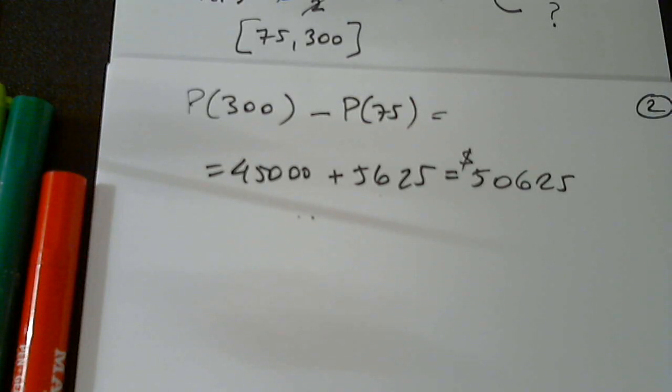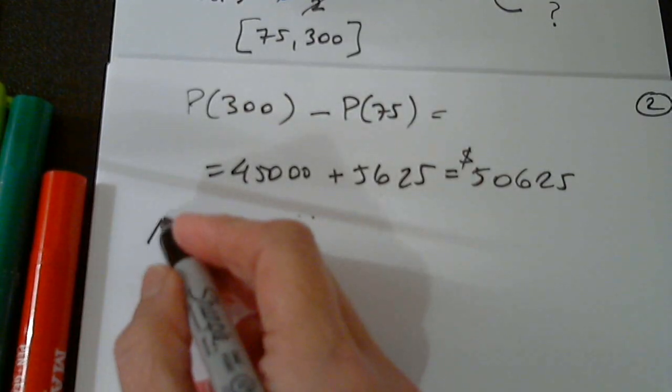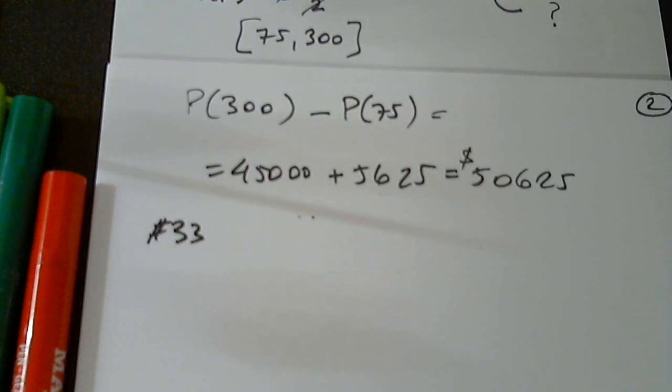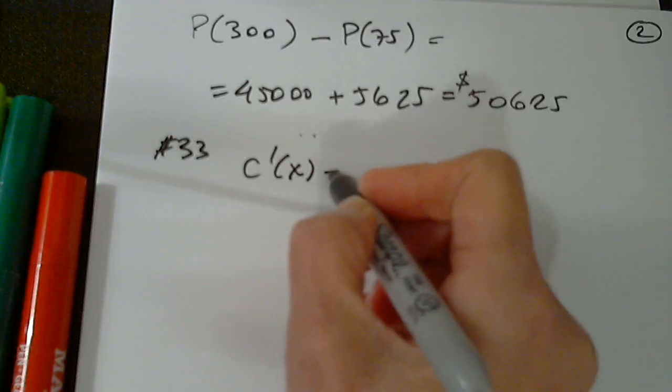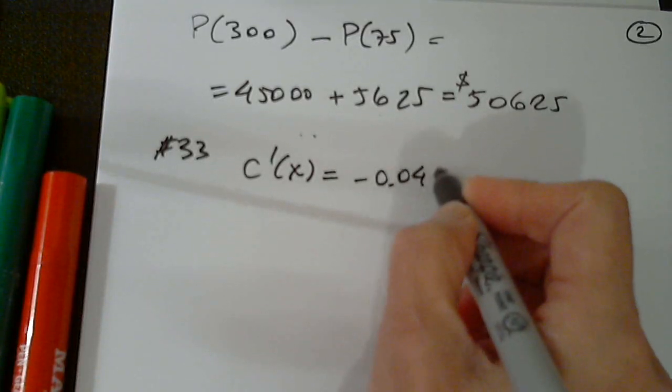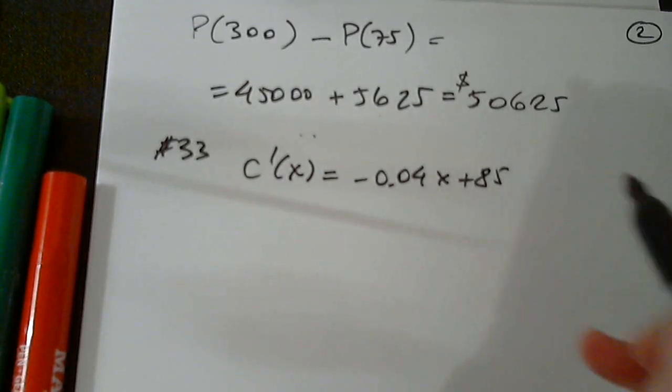So total cost from marginal cost. Okay, let's do 33, unless you want to choose something else. So we have C prime, which is the marginal cost, negative 0.04x plus 85.